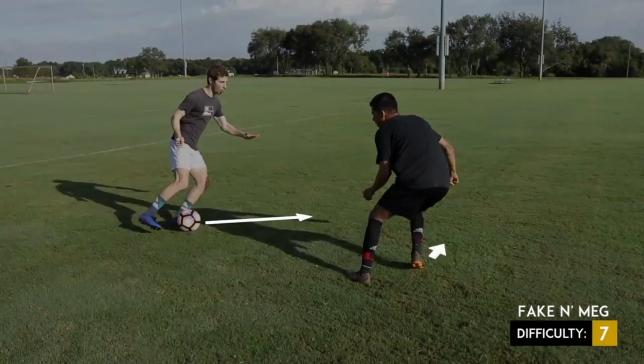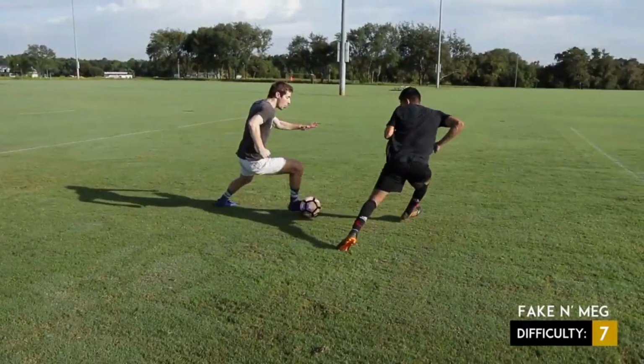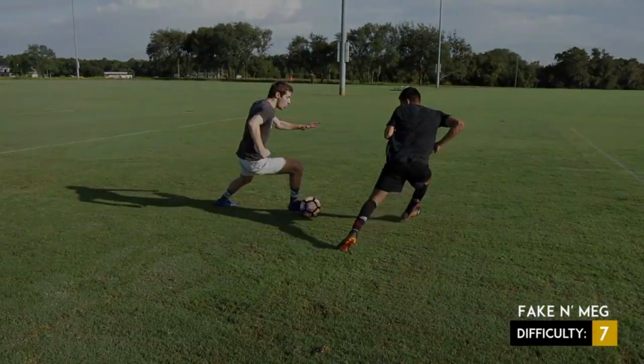This will make the defender move to stop you. As the defender moves, there will be space between the legs of the defender. Push the ball through this space and accelerate.